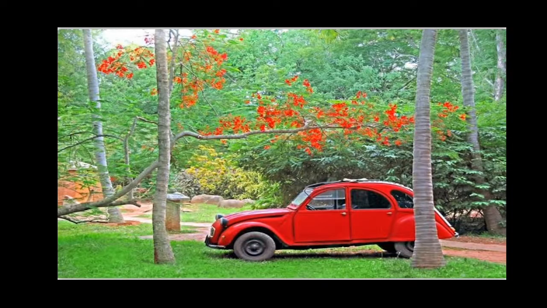Look here. We can see a car parked near the tree, right? Now, is it moving? No. How do we realize that it is not moving? Yes, as the time goes on, the position of the car is not changing with respect to its surroundings. Thus, we reach the conclusion that the car is not moving.